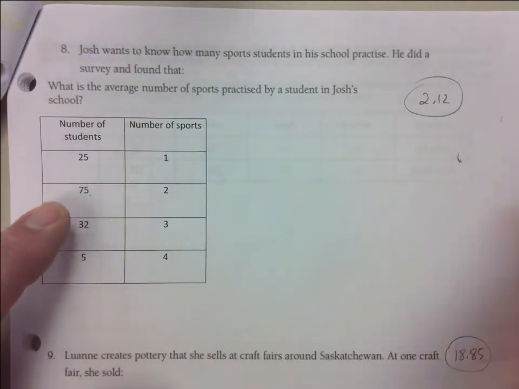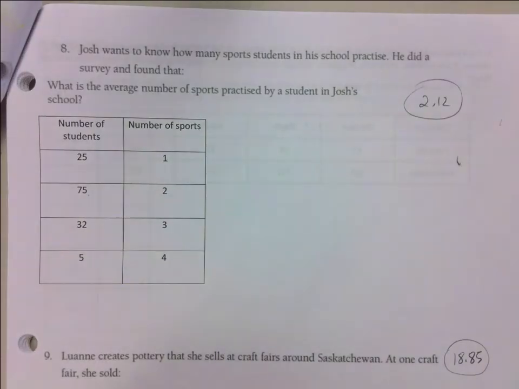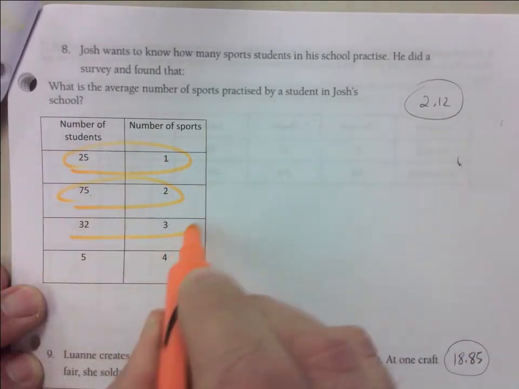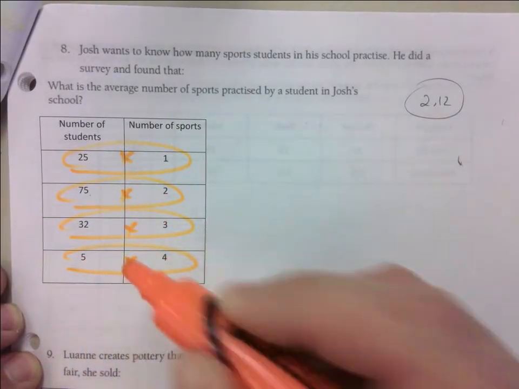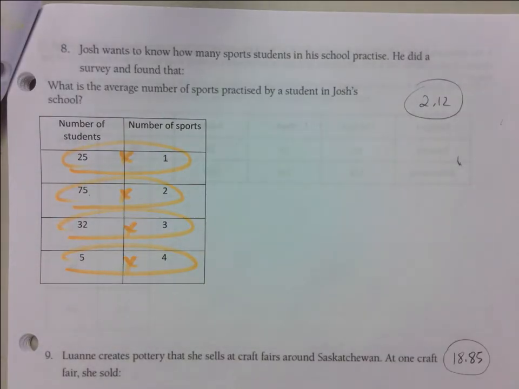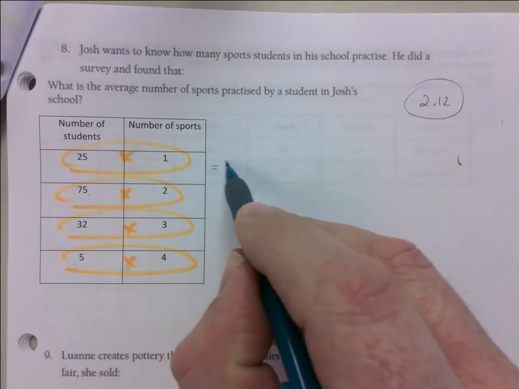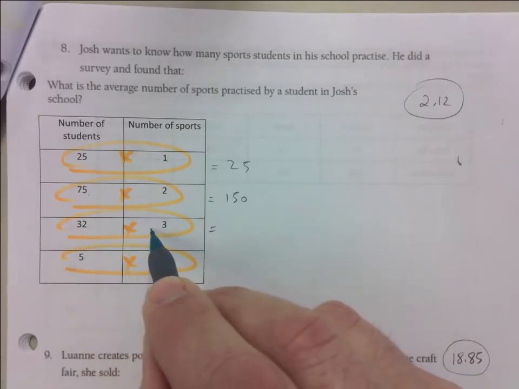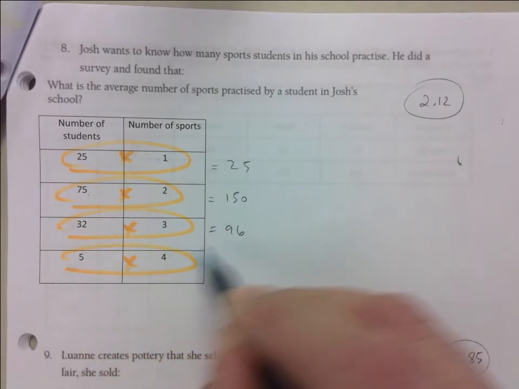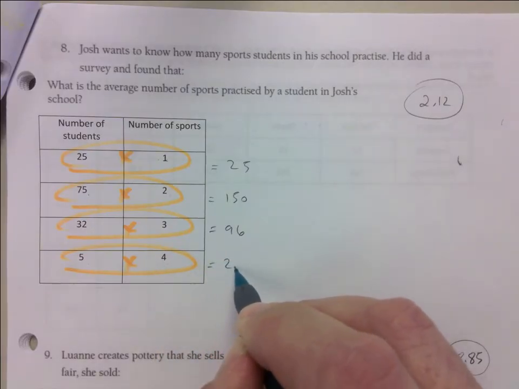Okay, so the first step is multiply. What did I use for multiply? I used orange, so I'm going to stick with it. So multiply first. If you do that, you get 25 times 1 is just 25. 75 times 2 is 150. 3 times 32 is 96. 5 times 4 is 20.